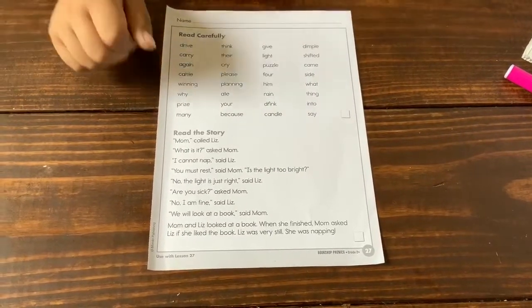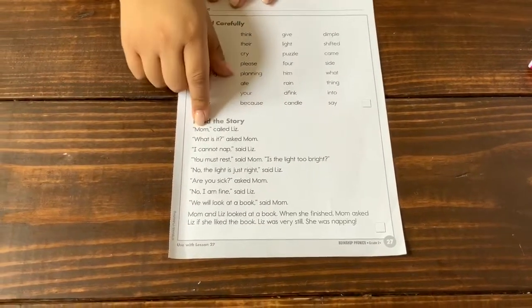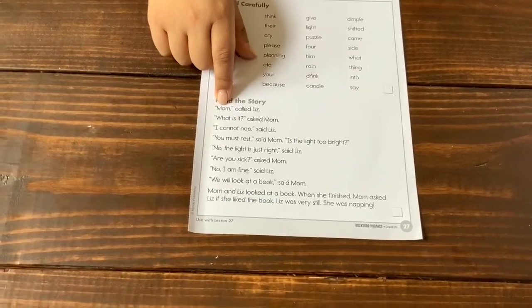Great. We are now going to move on to the story. Remember, we are focusing on rate this week.